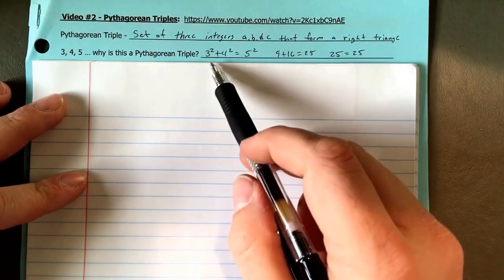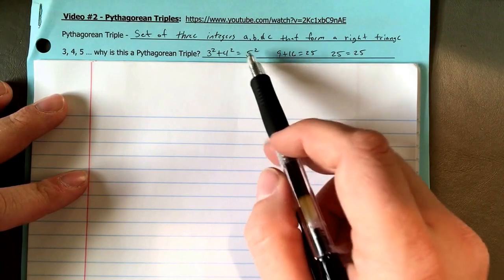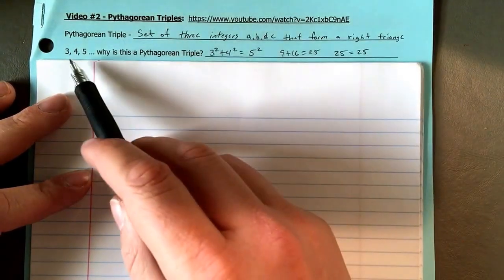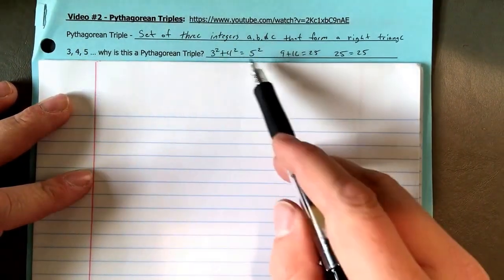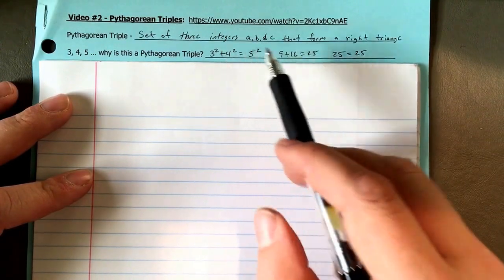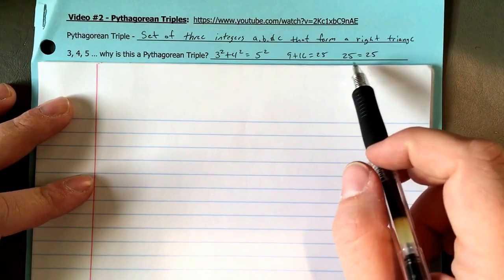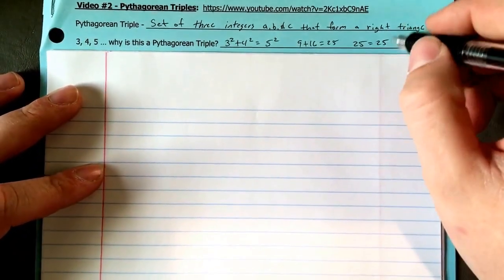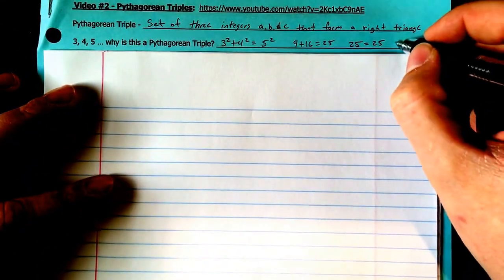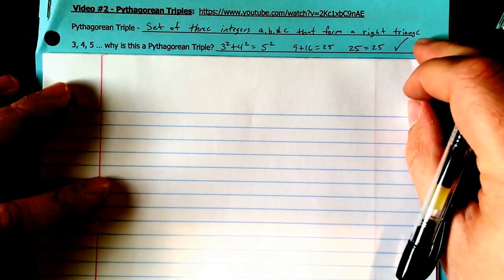The way this works is if you take 3 squared, 4 squared, and 5 squared, add a and b, remember short side, medium side, long side, a squared plus b squared equals c squared, we're going to go ahead and get, like we did on that last page, 9 plus 16 equals 25, and 25 equals 25. When you get that 25 equals 25, we know that that's going to be a right triangle for us.